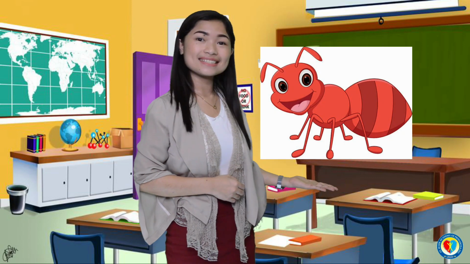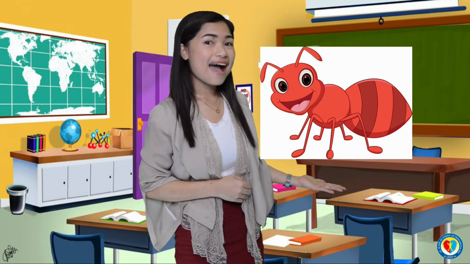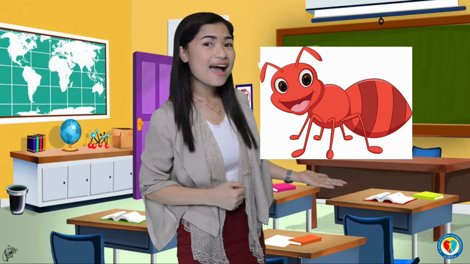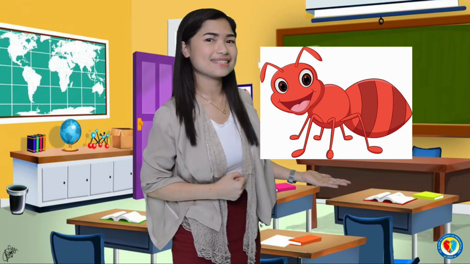Now here are some examples of the objects that begin with the sound of the letter A. First, we have an ant. Ant. Again, it's ant. Next, we have an anchor.